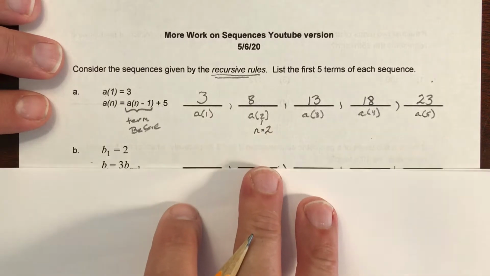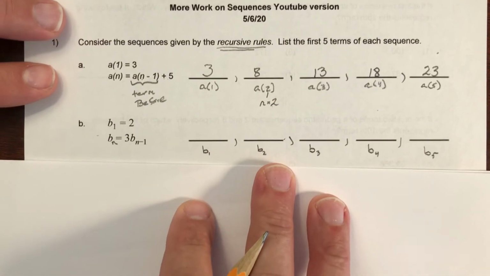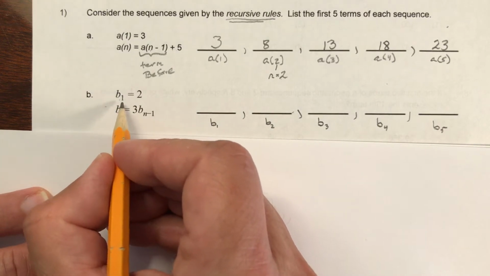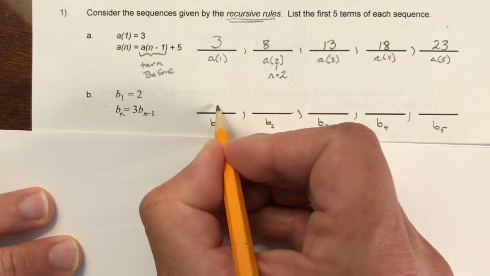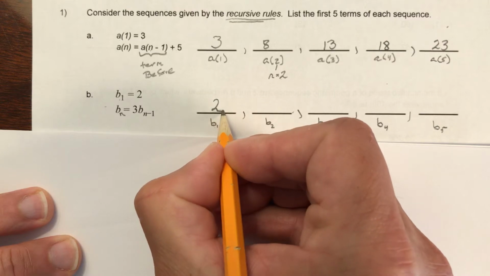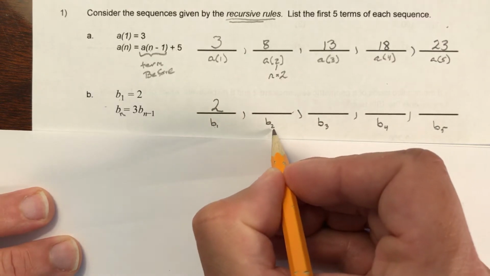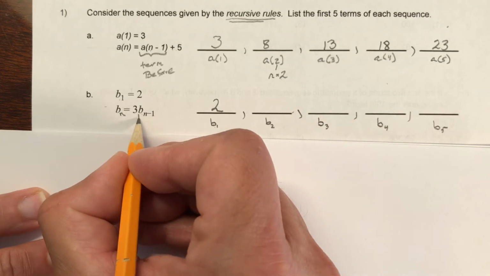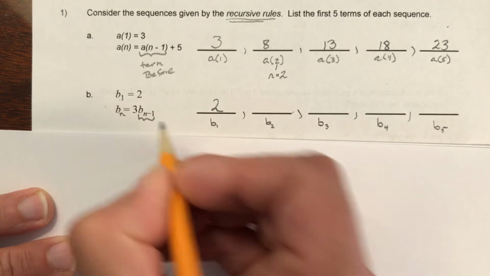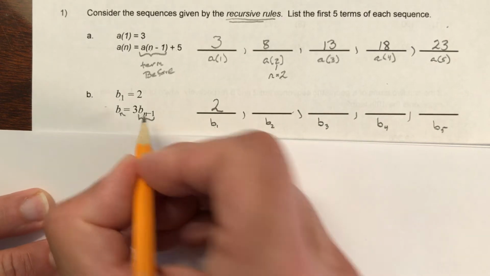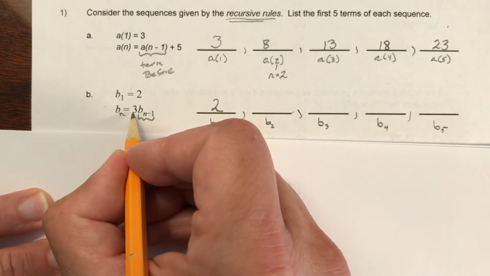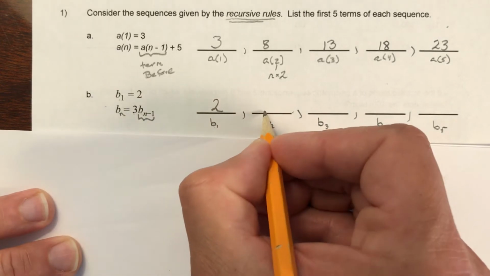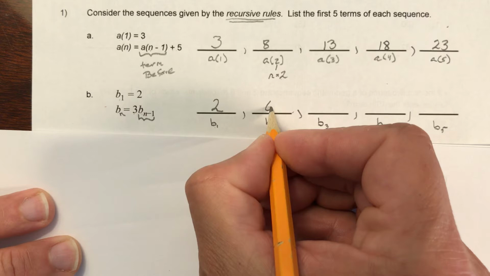There's another one here, different notation. They use b sub, like a subscript, b sub 1, so the first term is 2. And then to figure out the second term, same thing. This b sub n minus 1 means the term before, or you can plug 2 in for n. So it looks like they would like us to multiply 3 times whatever the term was before it. Well, 3 times 2, 6.